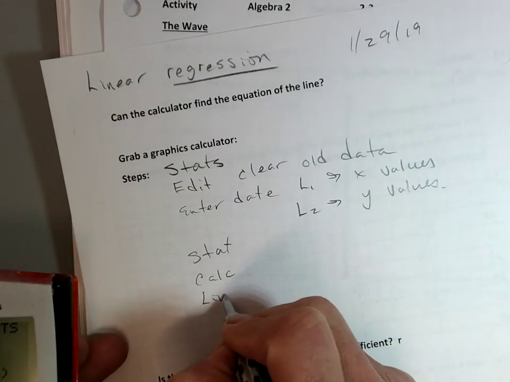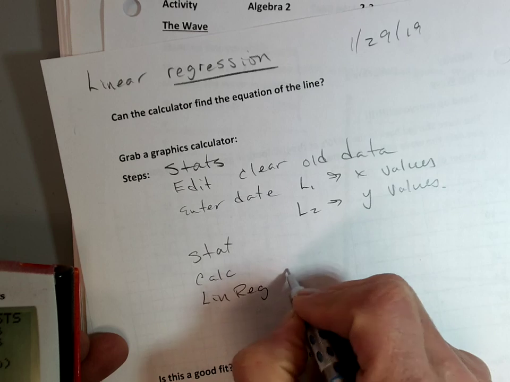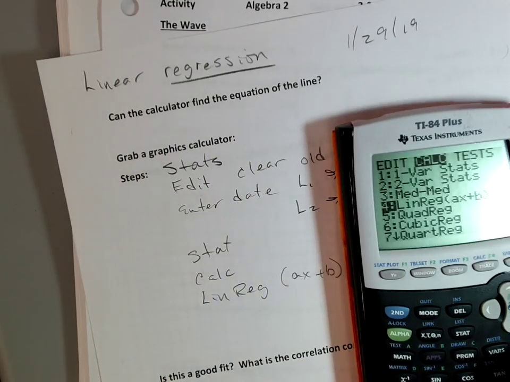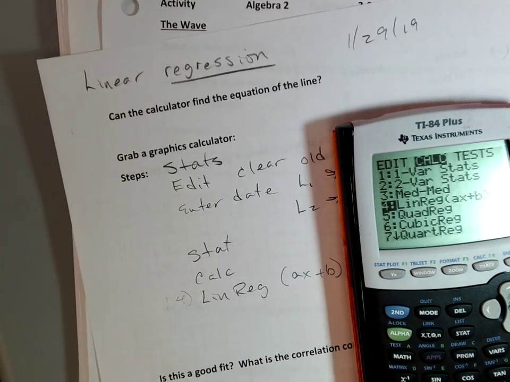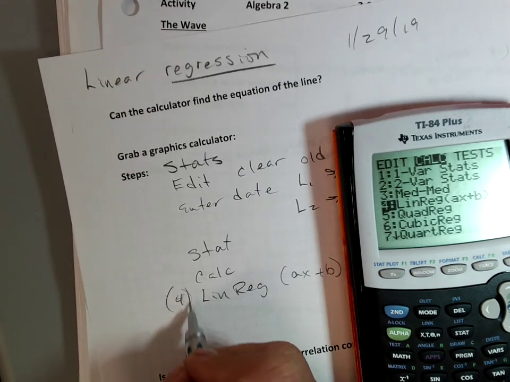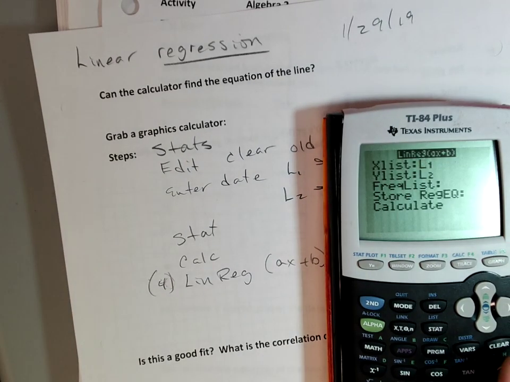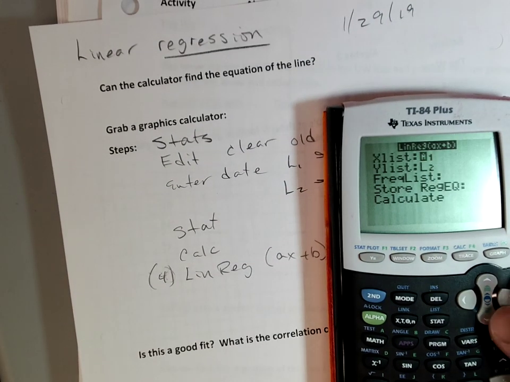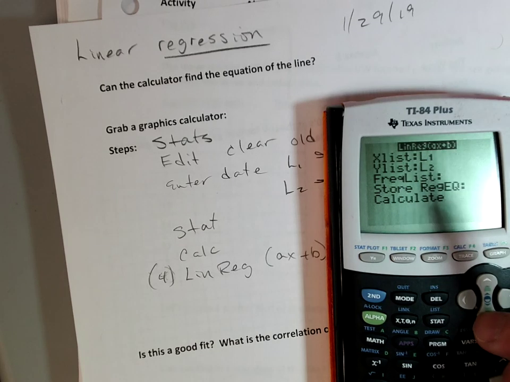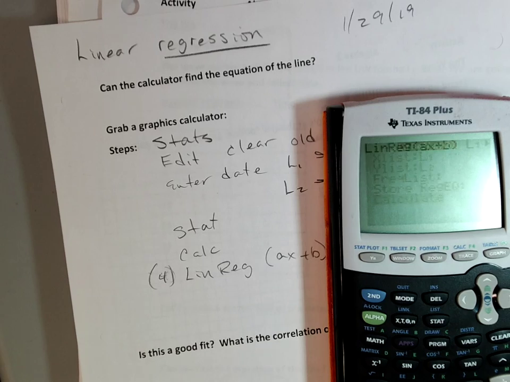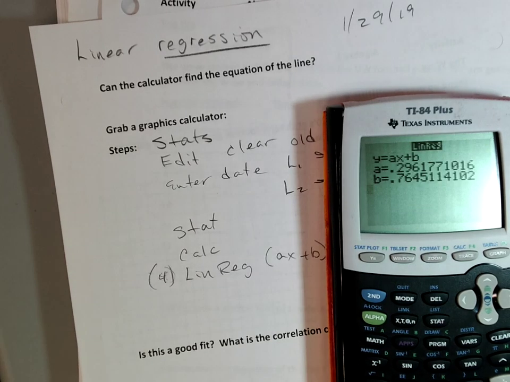So that's my lin reg, ax plus b, number 4. Enter. Now we put our x values in list 1, right? List 2 is my y values. So I'm going to go all the way down to calculate because I want to calculate my answer. I hit calculate, and there you go.